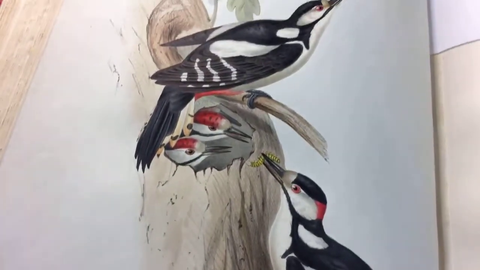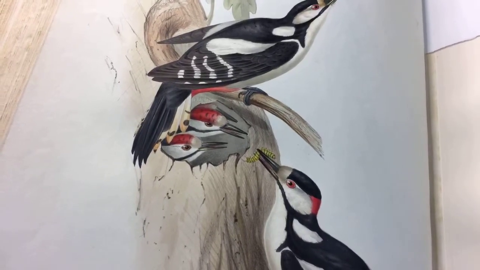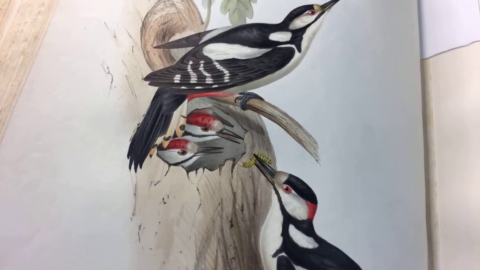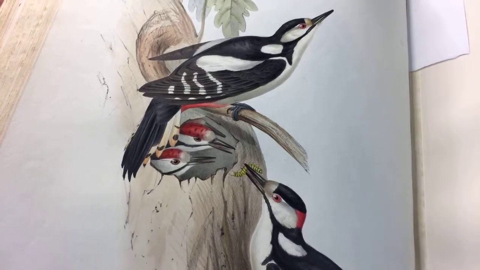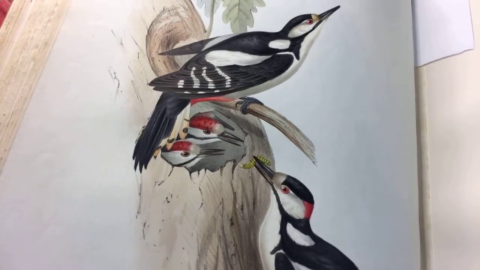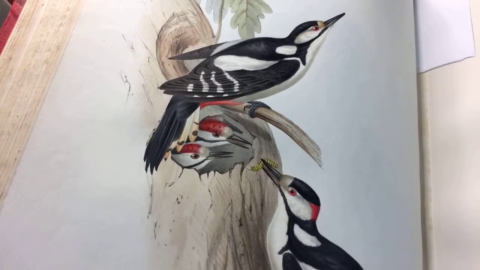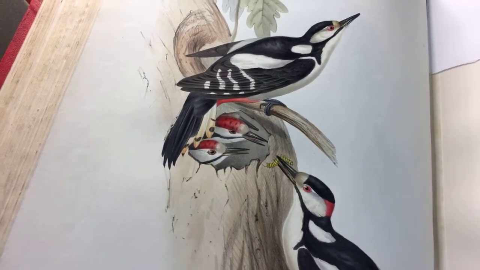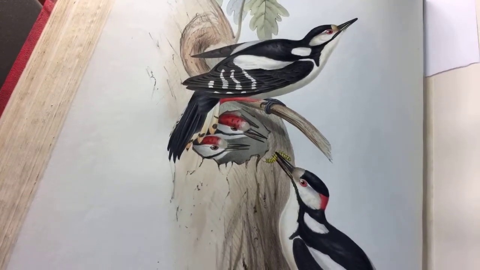So here we have a family of woodpeckers where one of the parents is actually feeding the babies a little caterpillar. I'm unsure of the species of the caterpillar, but it's such a sweet scene, and there's actual personalities to the birds rather than just a stiff example.